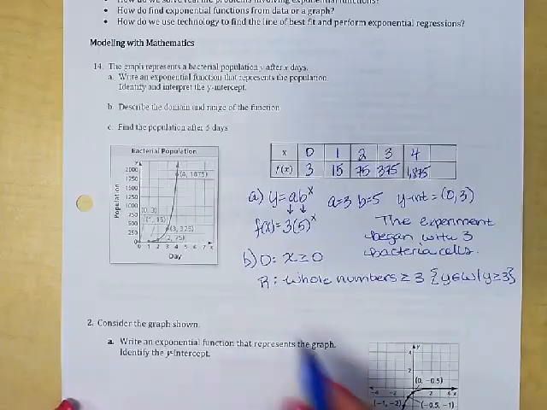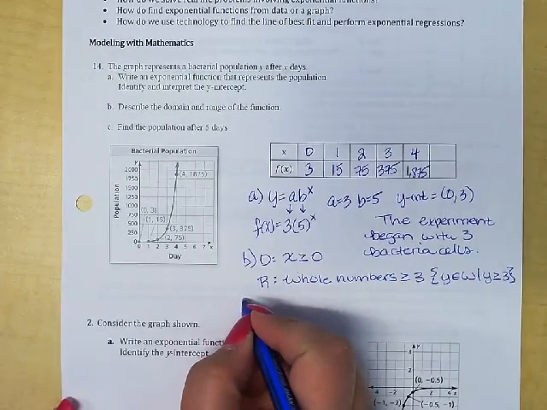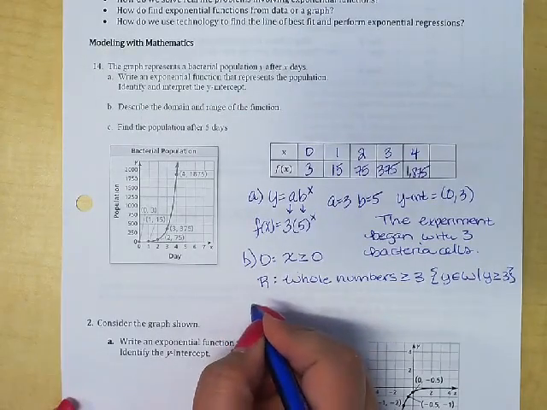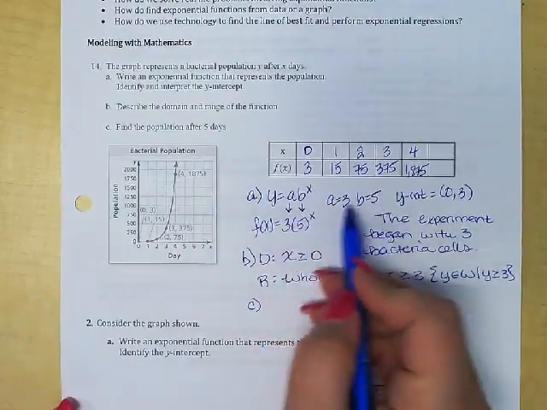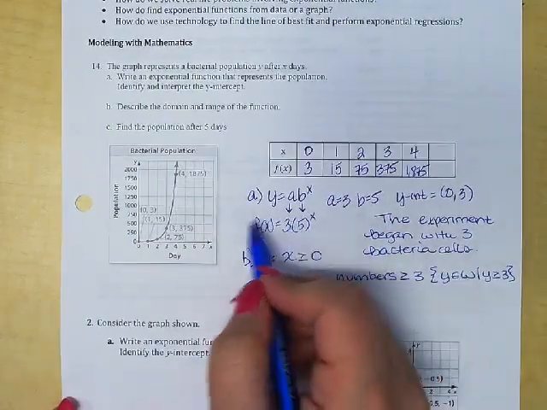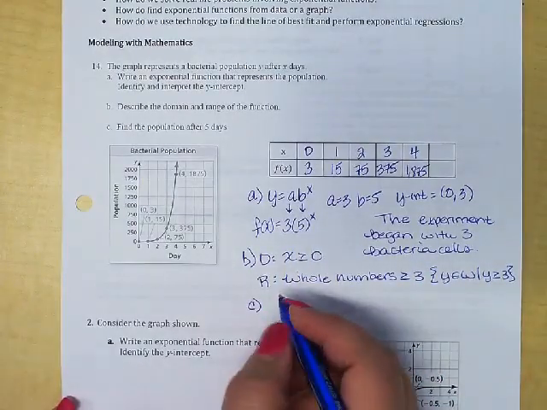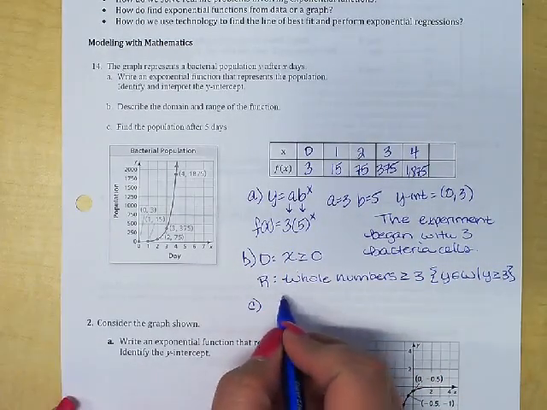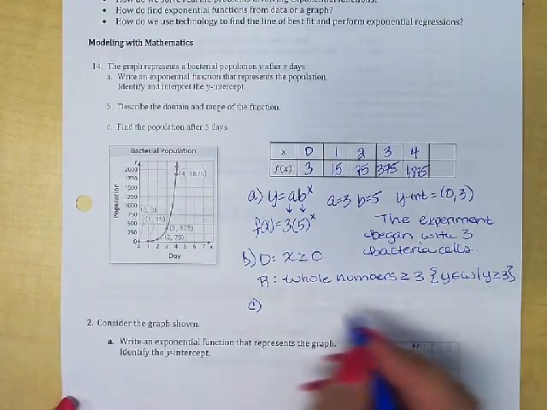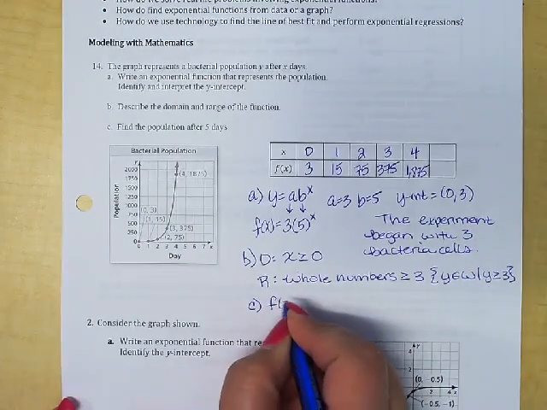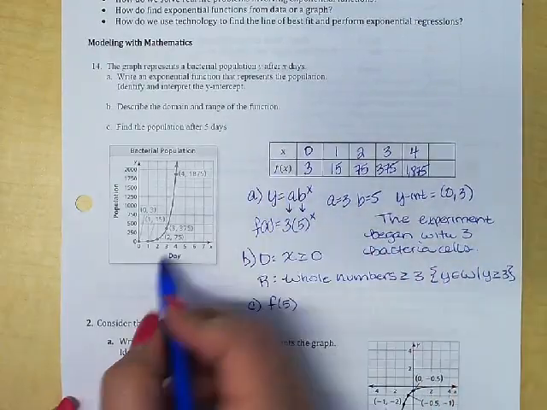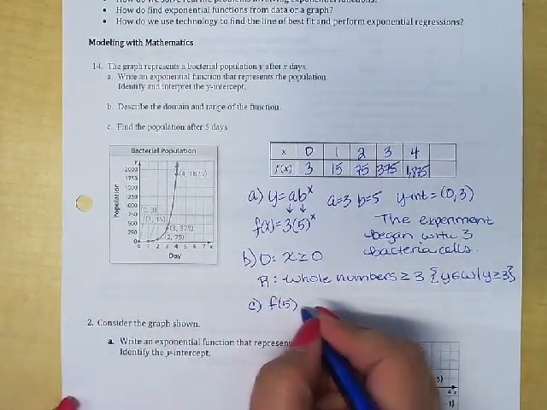Okay. All right. Let's take a look at part C. That was our domain and range. And then it says find the population after 5 days. This is where having a function already established really helps. Because once you have your function, then you can plug in and find any other value. So for this part here, if they want us to find the population after 5 days, then all I'm going to do is evaluate my function for when x, the number of days, is 5.